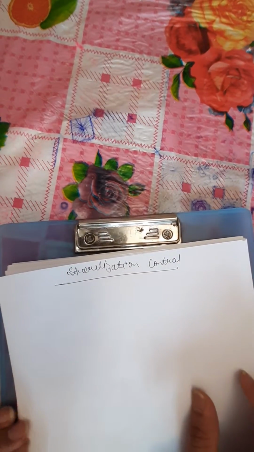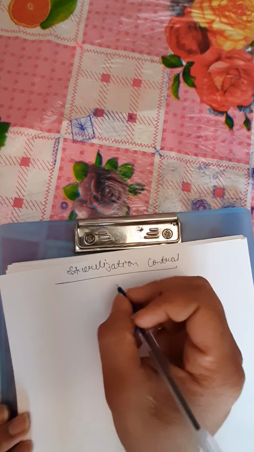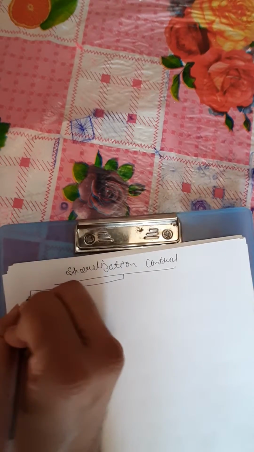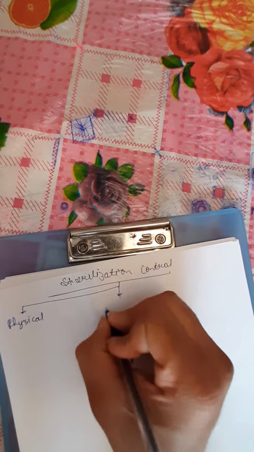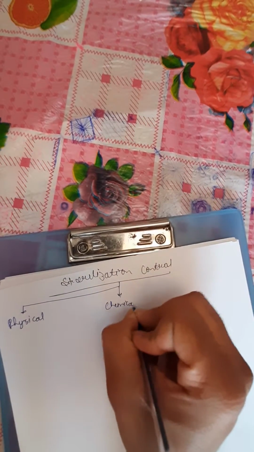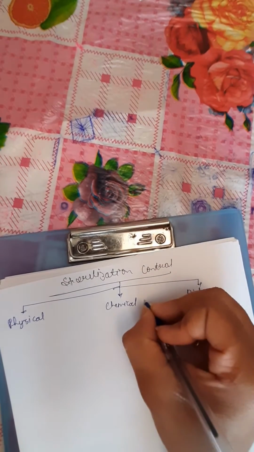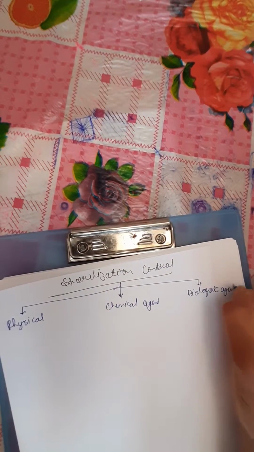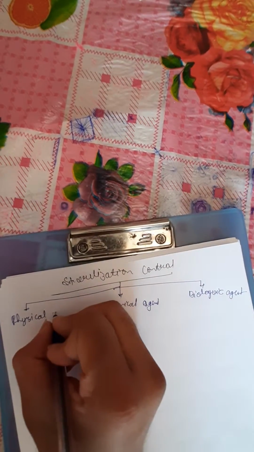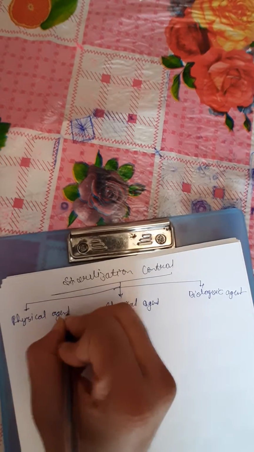There are physical, chemical, and biological indicators.